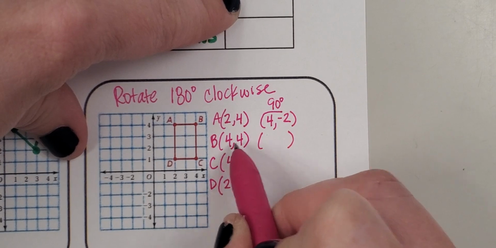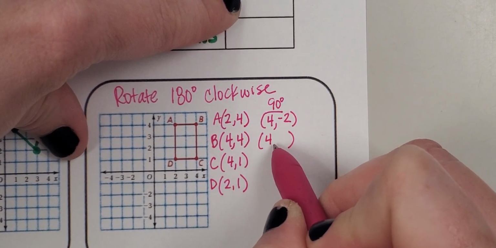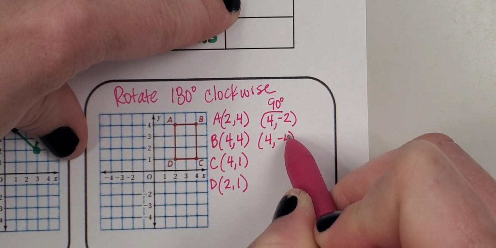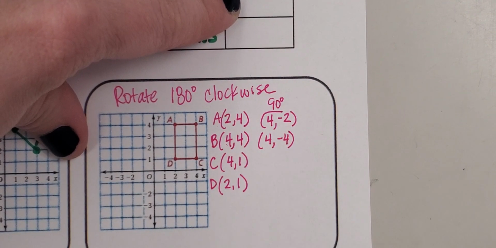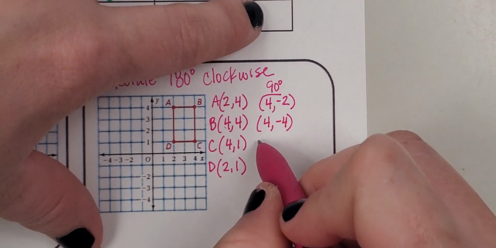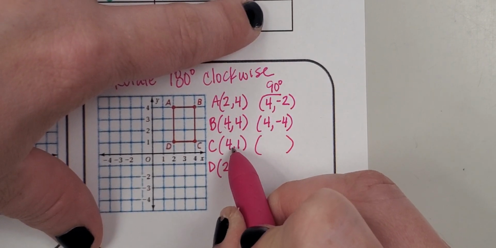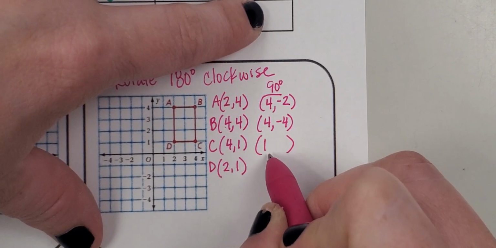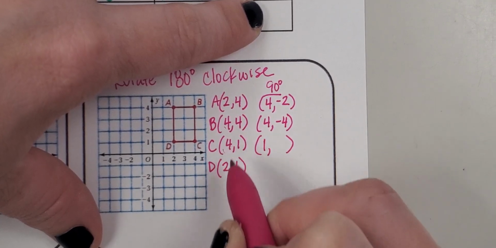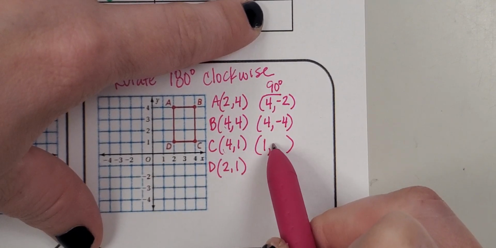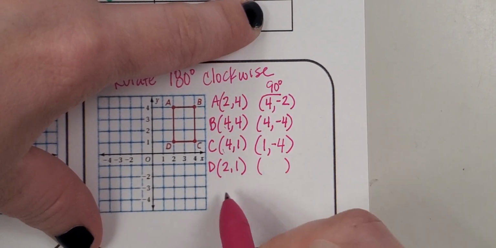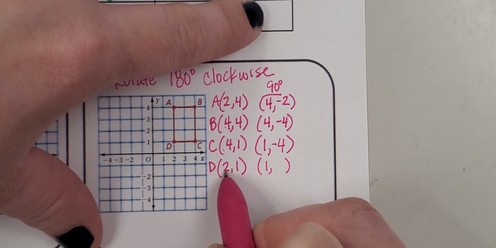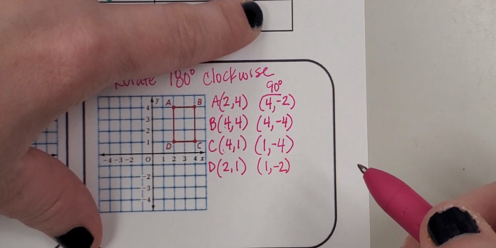For this one, if they're both 4s, it doesn't really matter, but I know that the second value needs to be negative because my first 4 is positive. Then I have (4, 1), so 1 needs to come first, and this 4 needs to change to its opposite, so it will be -4. And my last one, I would have 1, and then my 2 would turn to its negative.